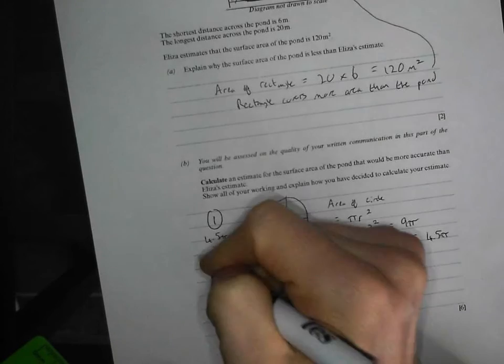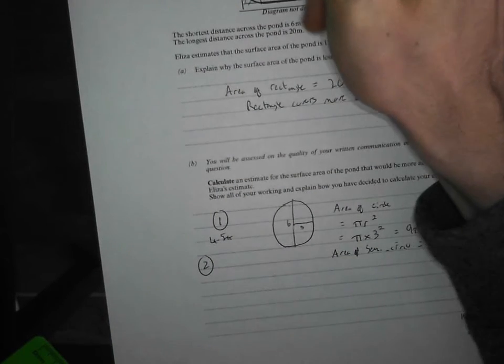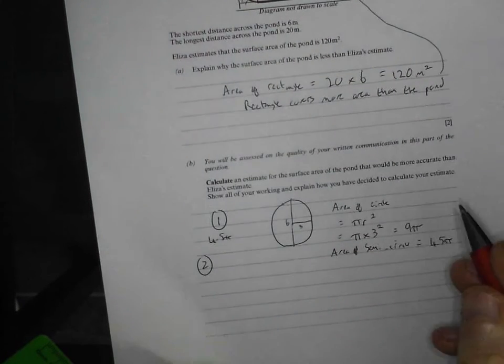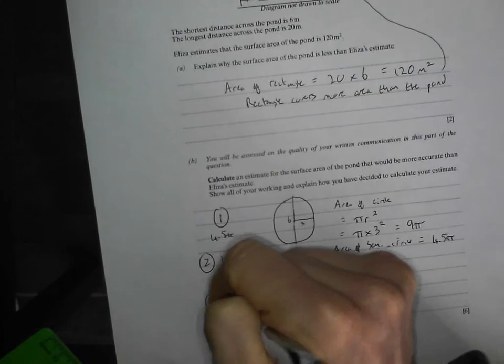What about area 2? Well, that's nice, because area 2 is just a semicircle as well. And it's the exact same semicircle as this, with a radius of 3. So again, the area of that has got to be 4.5 pi as well, which is quite nice. So now all we're left with is area 3, which is the rectangle in the centre.